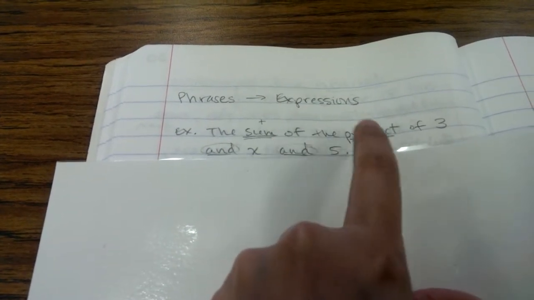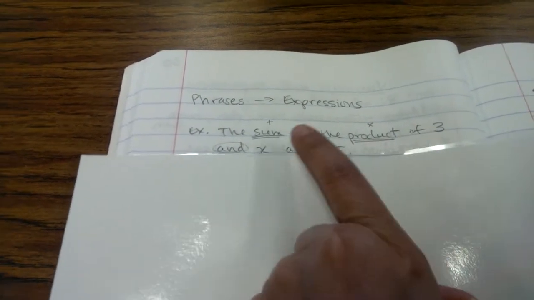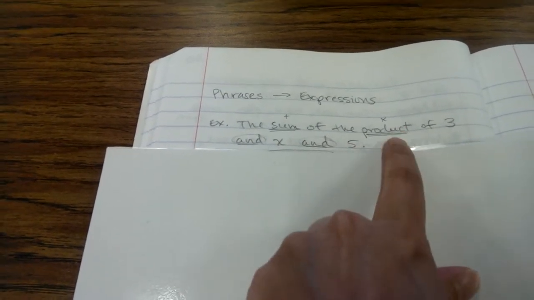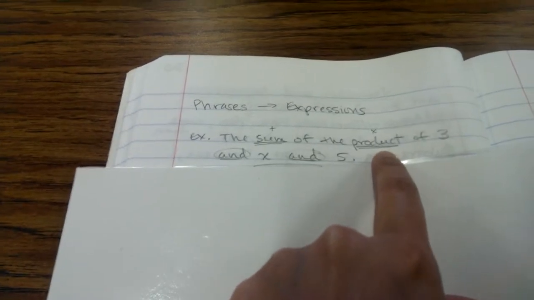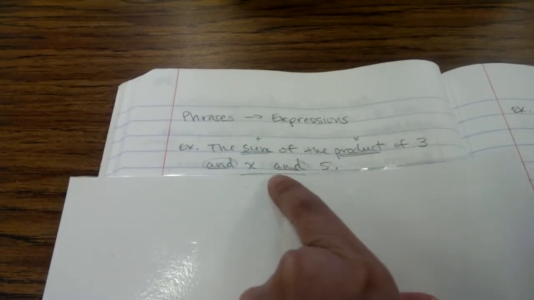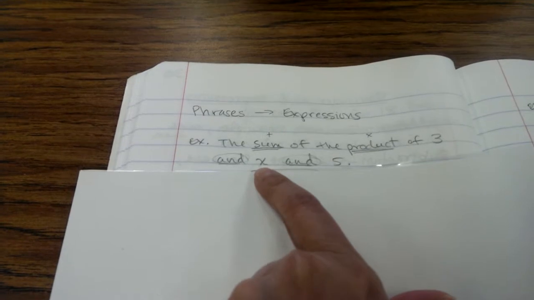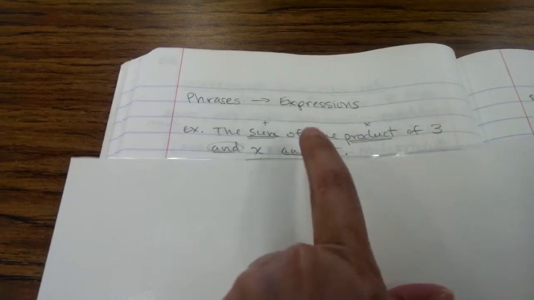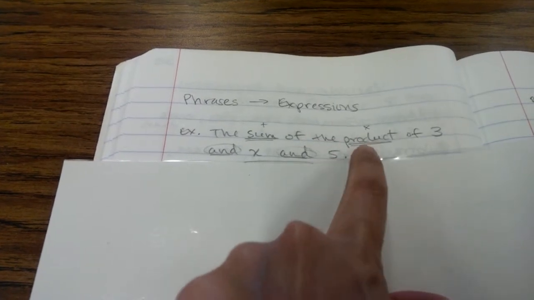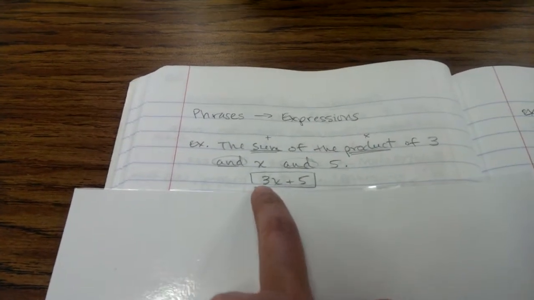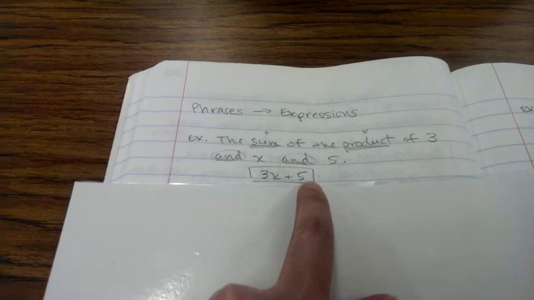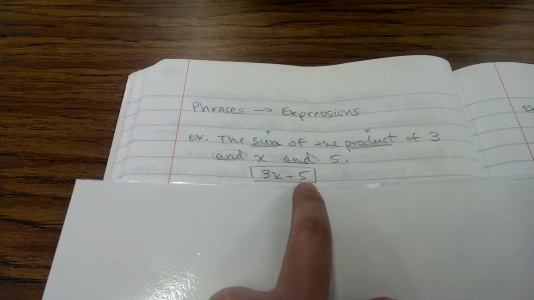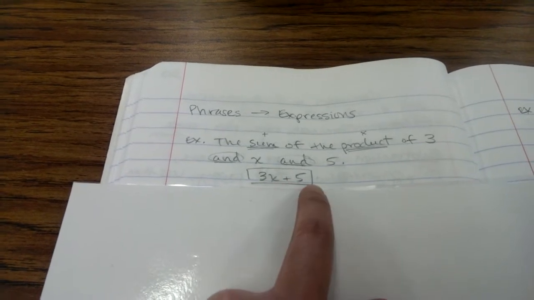So we're trying to find the sum. We're going to add up the product of whatever 3 and x are and 5. Okay, so first we have to find the product. We multiply before we add. Find the product of 3 and x. The product of 3 and x means we're going to multiply 3 times x. And then we can find the sum of the product plus what? Plus 5. So first we find the product of 3 and x, and then you can add it to 5. So here you can see we are finding the sum of the product and 5. The product of 3 and x and 5.